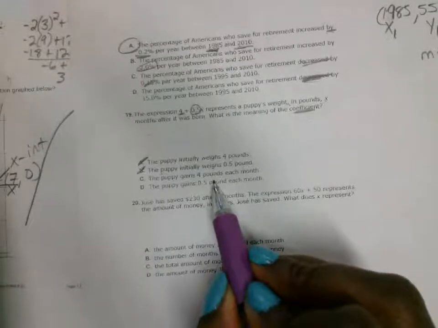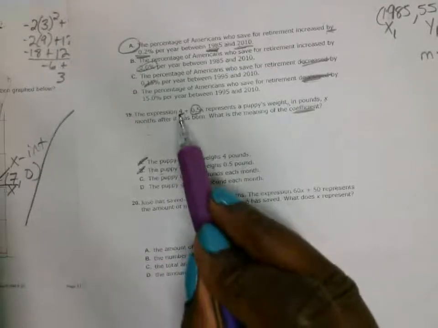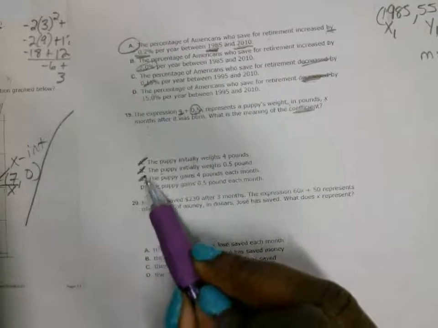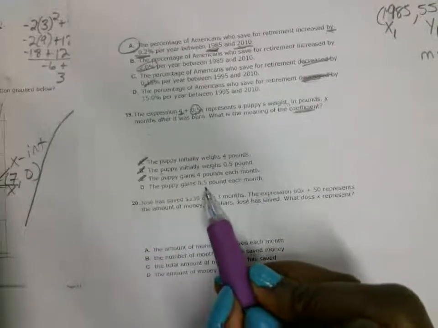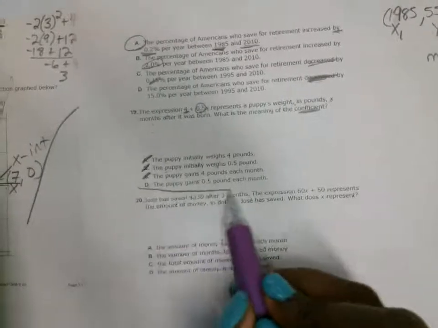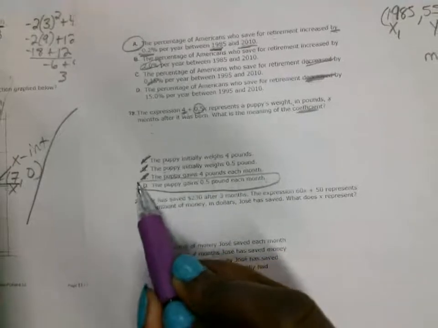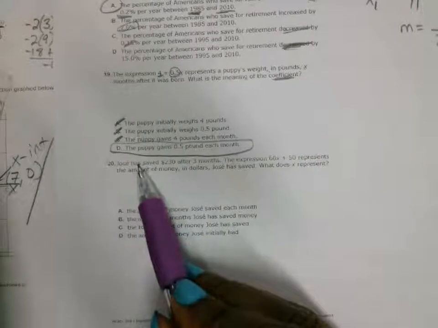Gains 4 pounds. It's not gaining 4 pounds. It starts at 4 pounds and gains 0.5 pounds each month. Yes, it gains 0.5 pounds every single month. The puppy does.